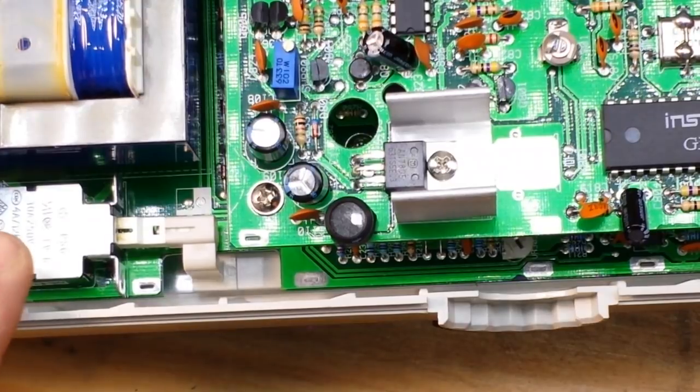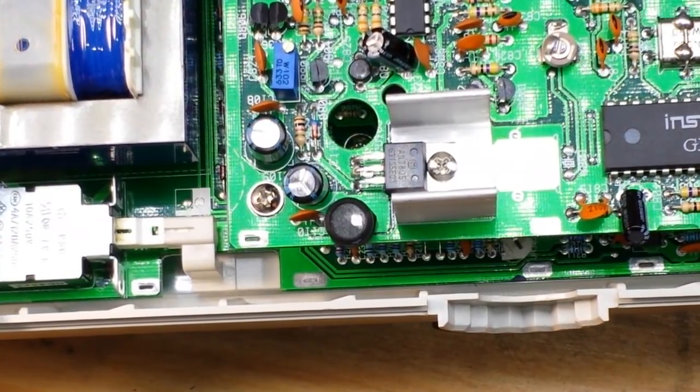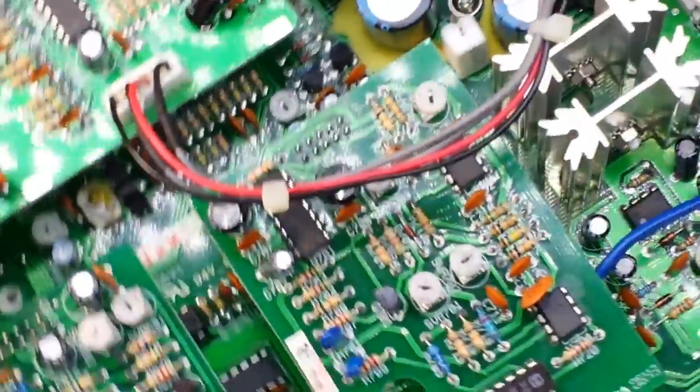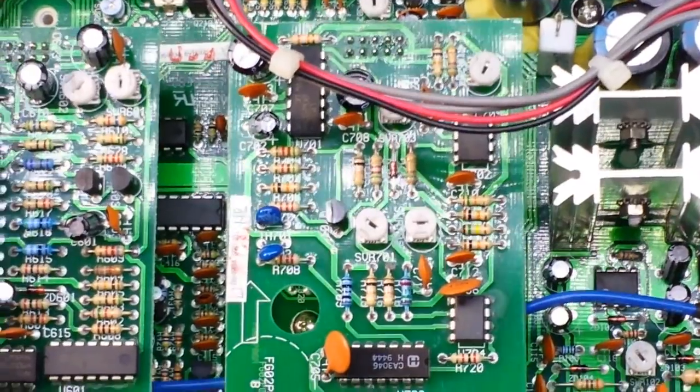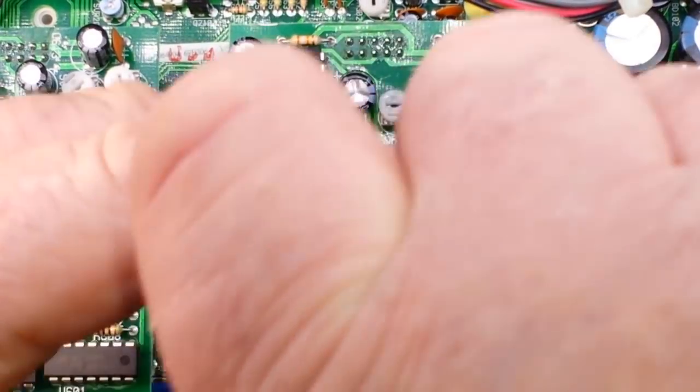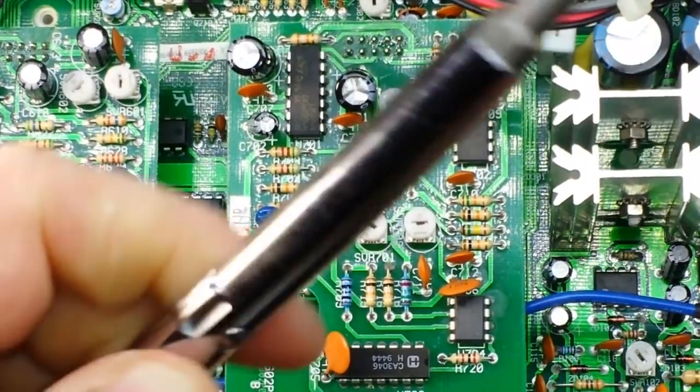Now, one thing to notice down in here is that the power switch is an actual switch. So that's pretty nice. Let's see if we can't pull out one of these daughter boards here. Doesn't want to come out.